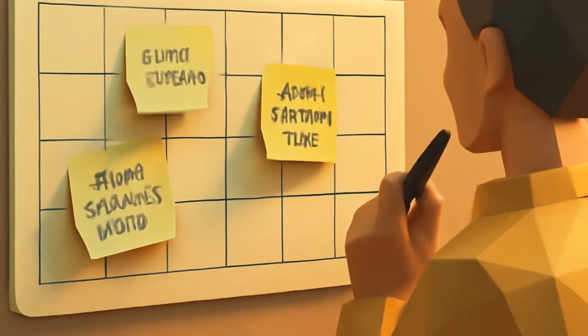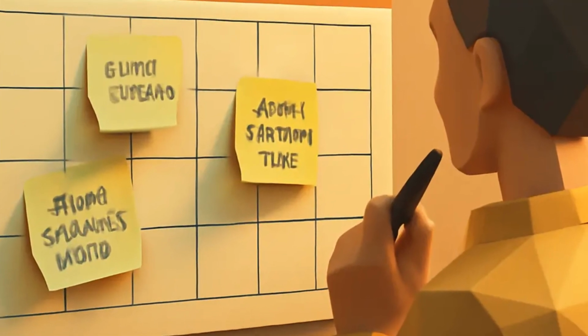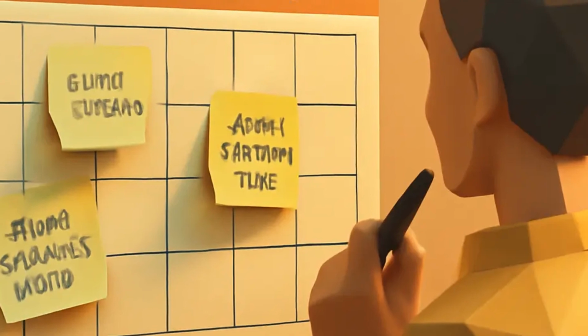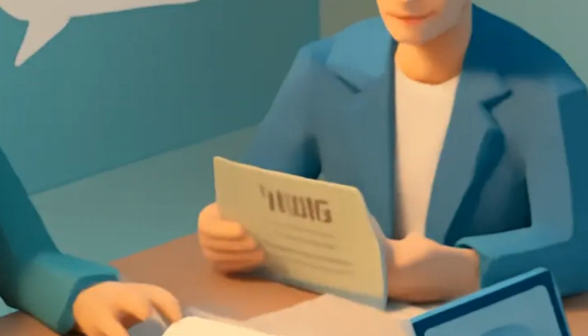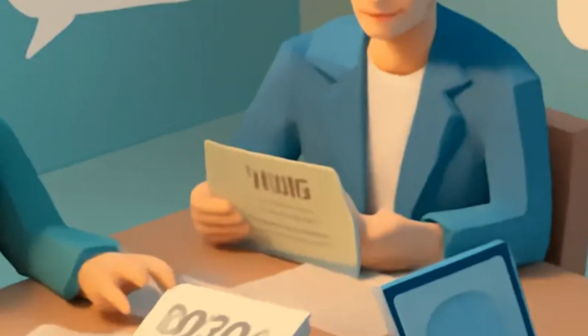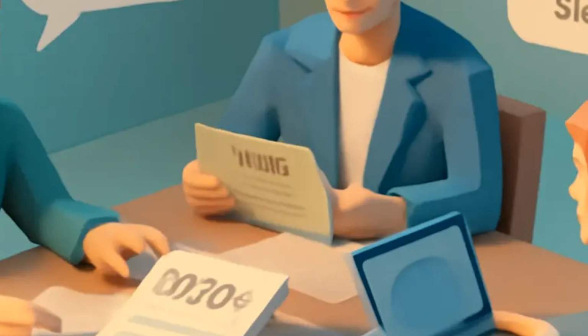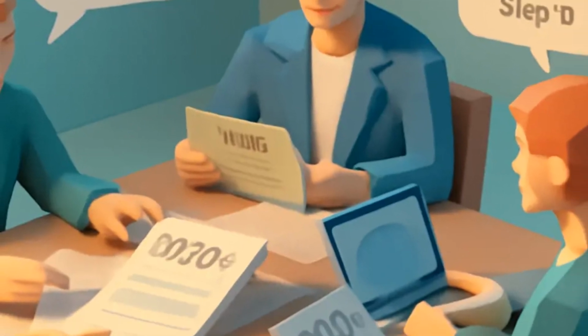Step 5. Build feedback loops. Systems are never perfect. Review monthly. What worked? What slowed you down? Where can you improve? Keep your SOPs up to date and get feedback from your team.